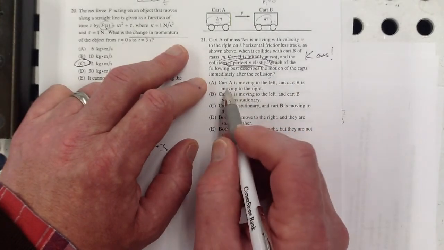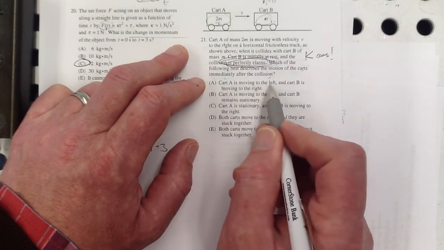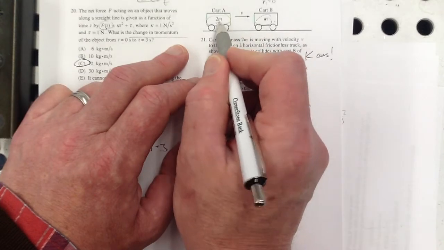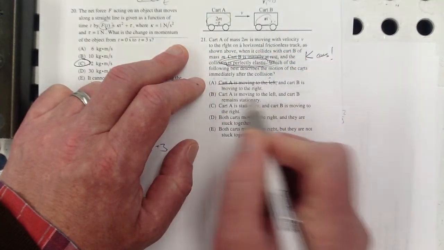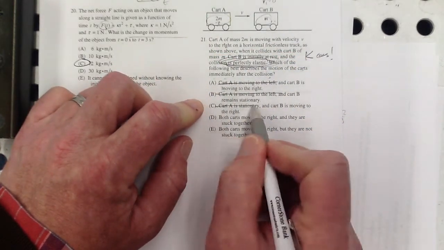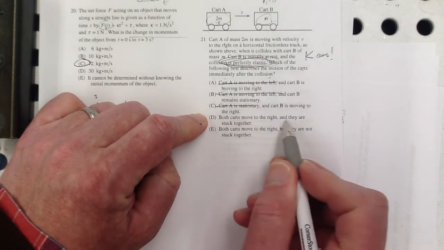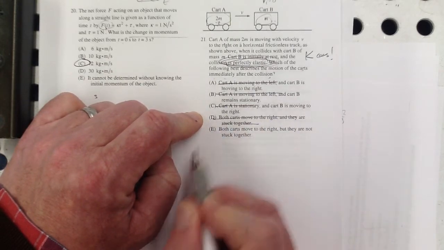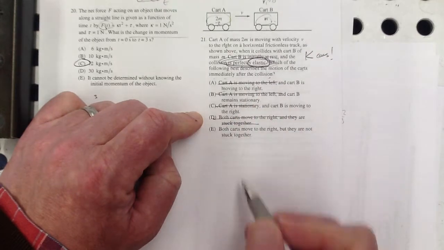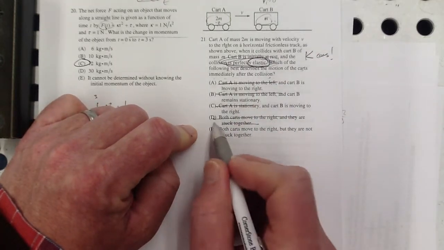So afterwards, cart A is moving to the left. No, cart A has mass greater than m, so no. Both carts move to the right and they are stuck together. No, this isn't an elastic collision. Both carts move to the right, but they are not stuck together. That's E.